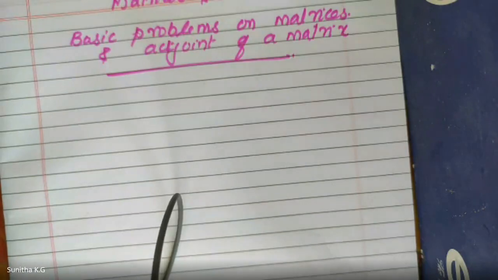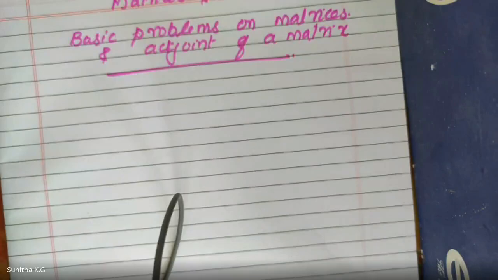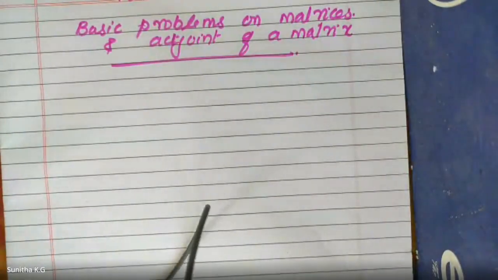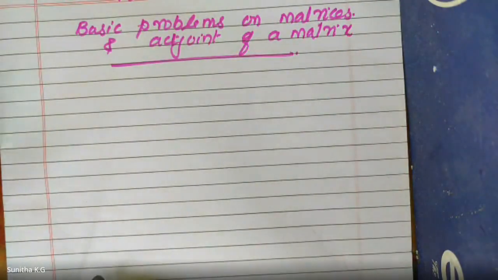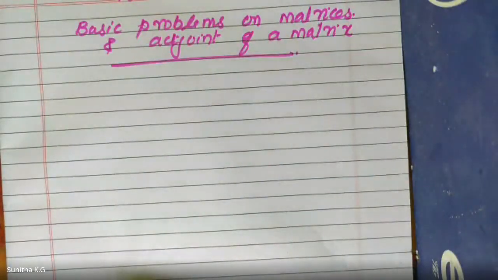How many students joined in the previous class? 30, I think. Yes, ma'am. Okay. Now only 23. So we can start our topic with the preliminaries that we discussed in the earlier class. First of all, we discussed what is a matrix, what is a scalar matrix, what is an identity matrix, what is a diagonal matrix, and so on.